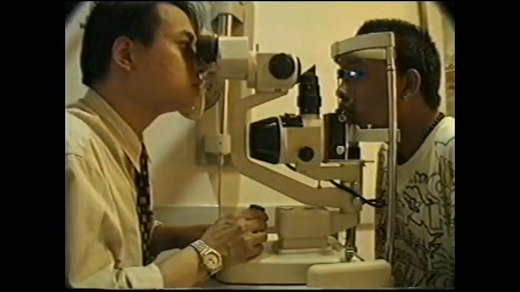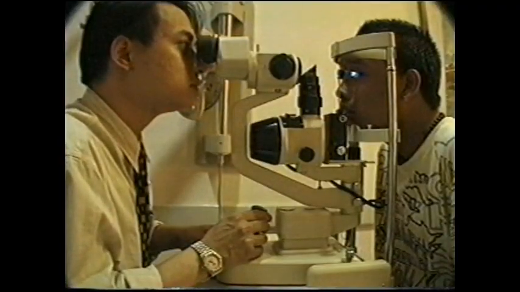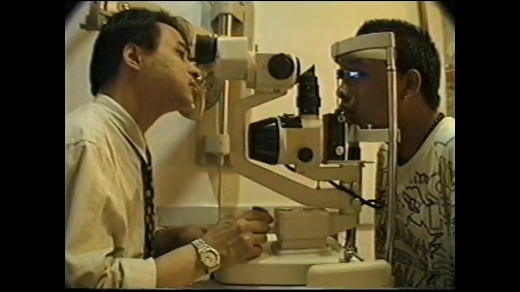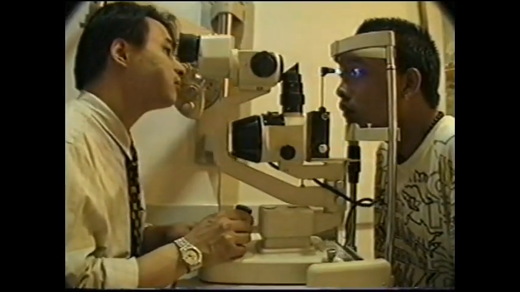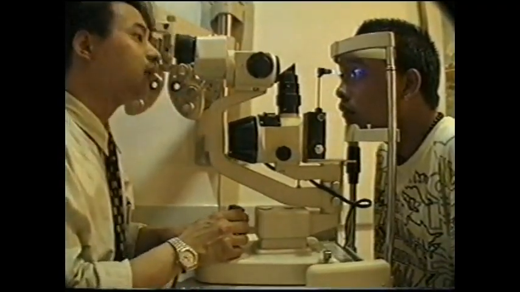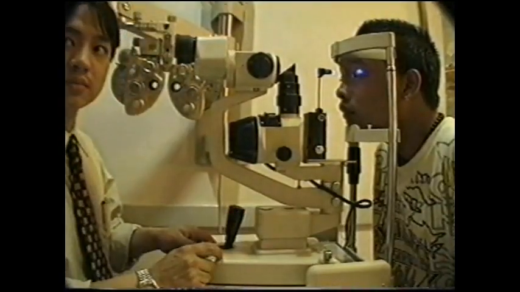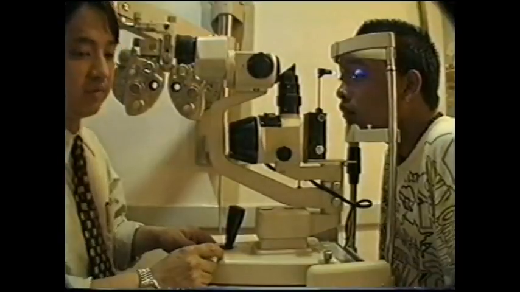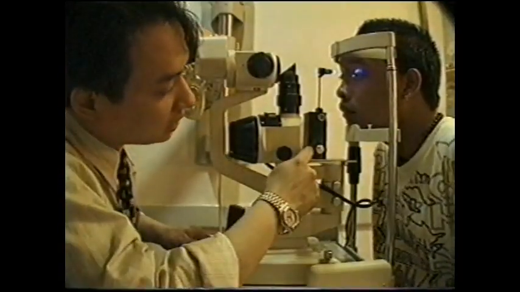With the slit lamp control handle, pull the tonometer biprism away from the patient's eye. Note the reading on the numbered dial and multiply the number by 10 to obtain the intraocular pressure in millimeters of mercury, and record the pressure in the patient's chart. Repeat the procedure for the left eye.